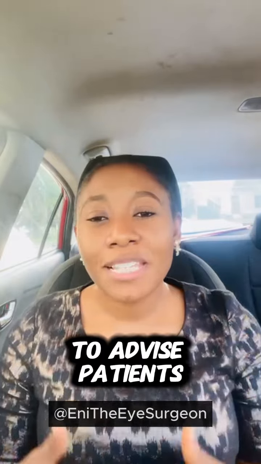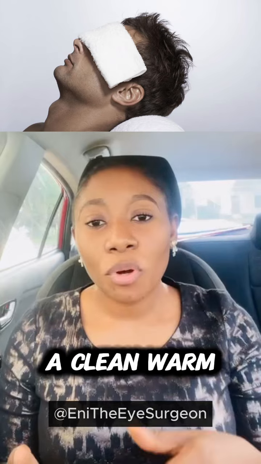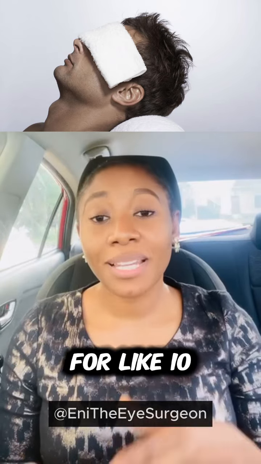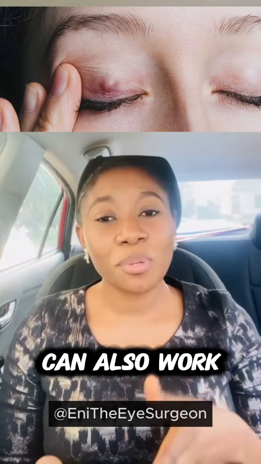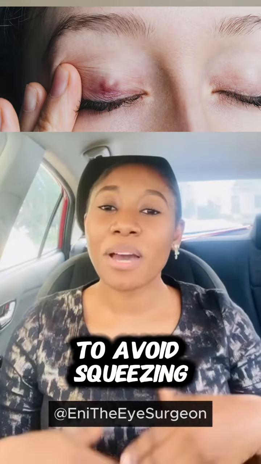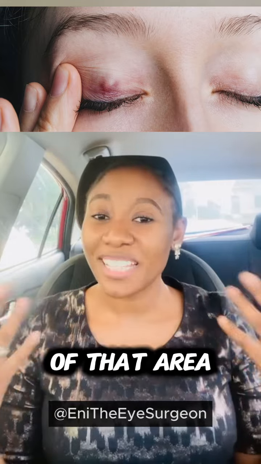So how do we manage Chalazion? We start off by advising patients to do a warm compress. So you put a clean warm cloth over the region for like 10 to 15 minutes daily, 3 to 4 times a day. A gentle massage can also work, but it is important to avoid squeezing because squeezing can actually cause scarring of that area.